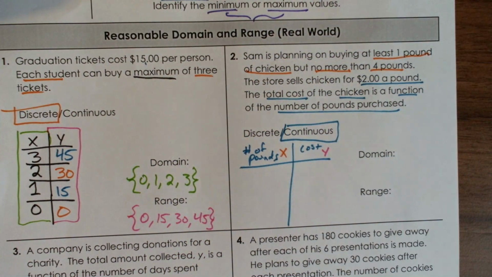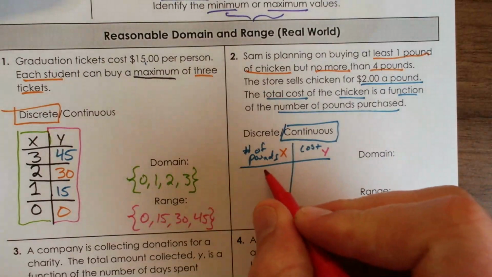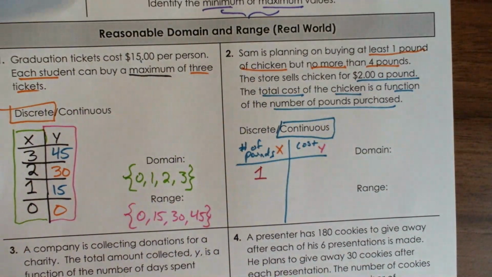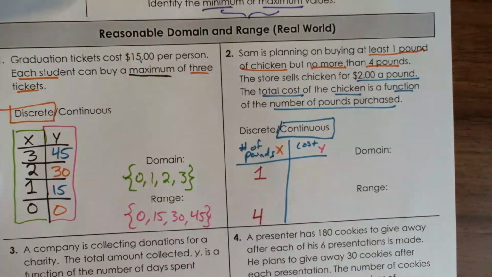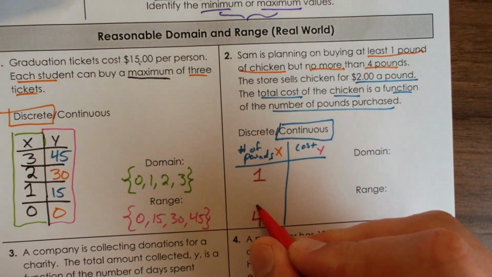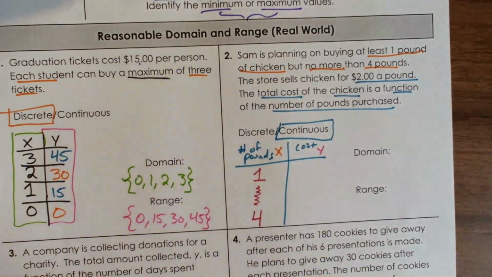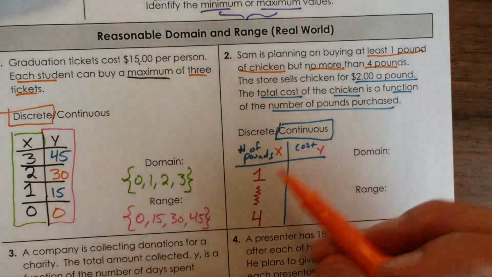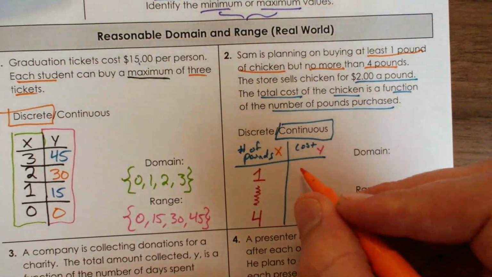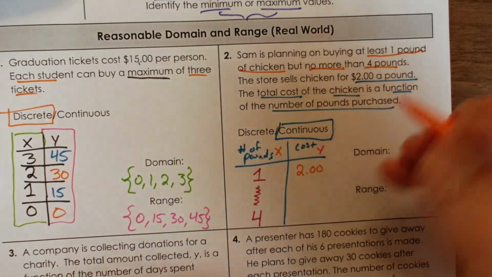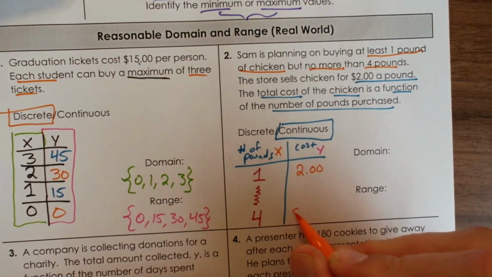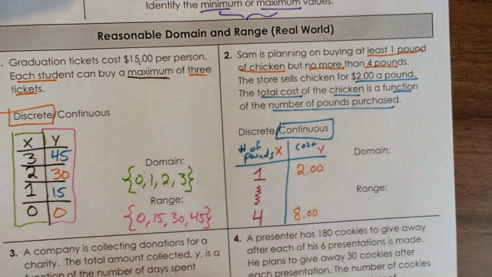So the lowest amount that he wants to buy is 1 pound. He wants to buy at least 1 pound, but no more than 4 pounds. So he's going to buy somewhere within this space. Well, for 1 pound, it's $2 because it's $2 per pound. And if I buy 4 pounds, that would be 4 times 2, which is $8.